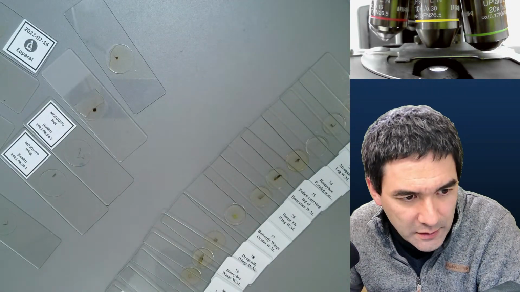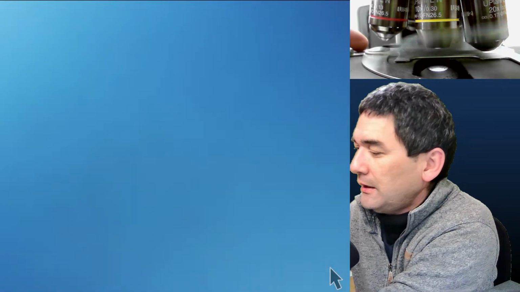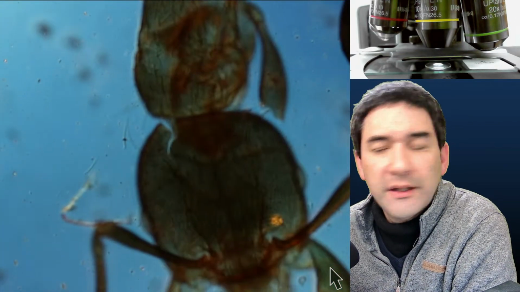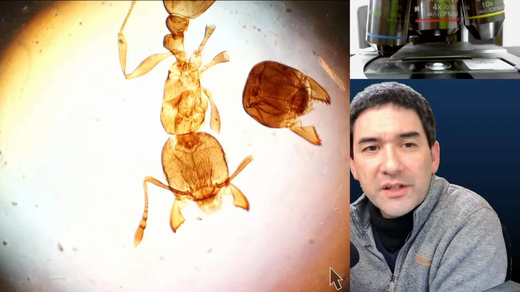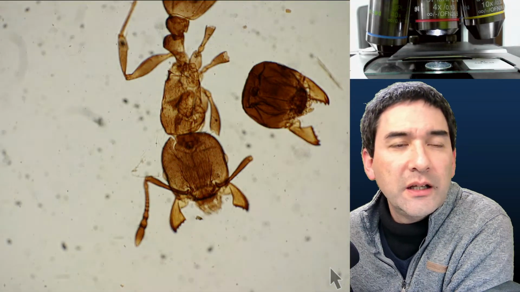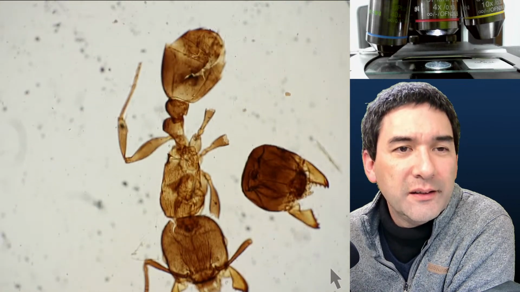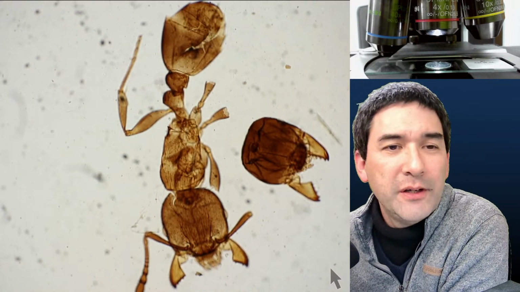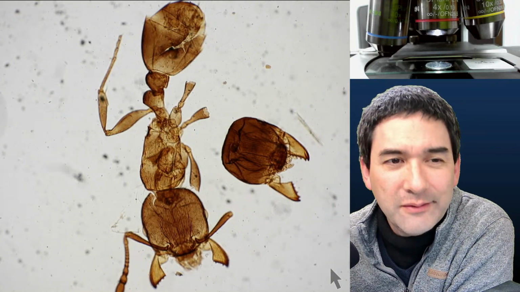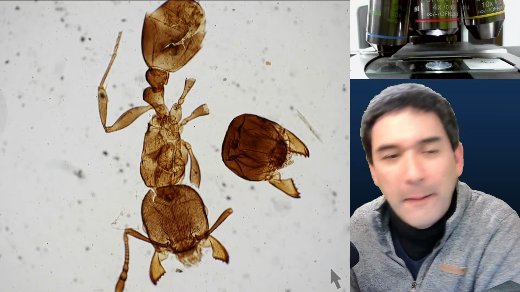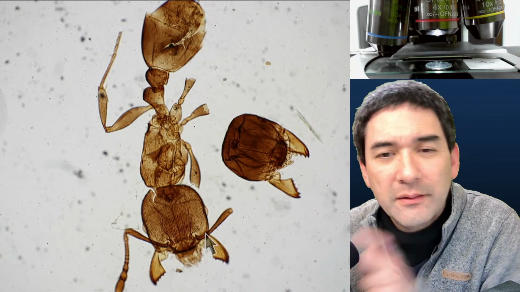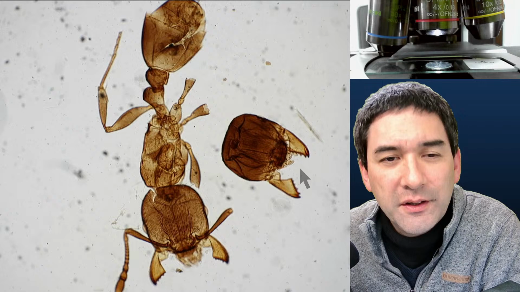I need to always switch over again. And here we go. Here it is. Let's always start at the lowest magnification here. Unfortunately, it does not tell me which species it is. What we have here is 1.5 ants, a little bit dirty in the back. But we see over here the mandibles. That's basically the mouth parts. That's the head of another ant.